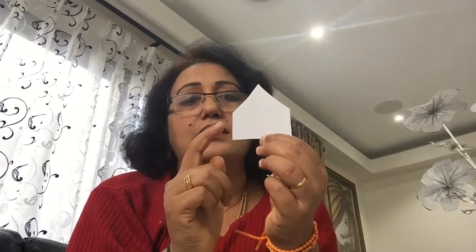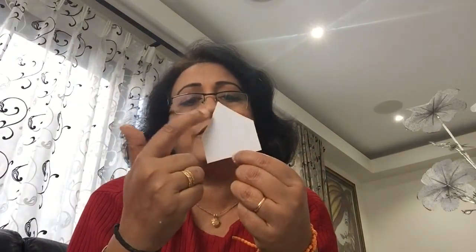And the next shape is this here. Yes, does this remind you of the shape of a house? You're right. And let's count the number of sides this has. 1, 2, 3, 4, 5. So the name of the shape is pentagon. Can you say it after me? Pentagon.